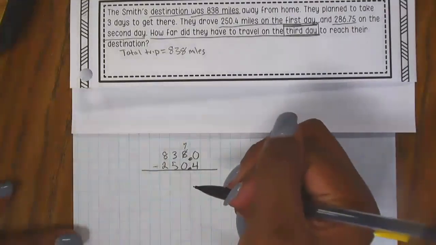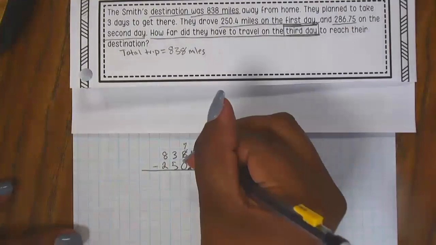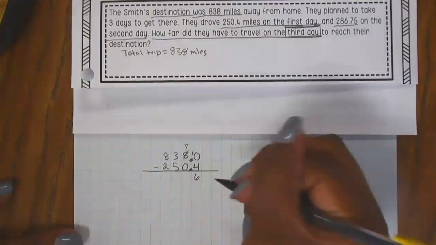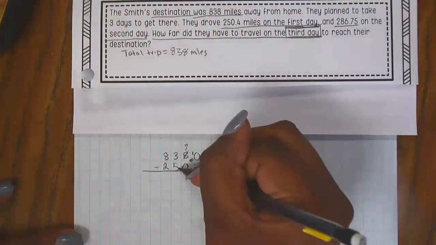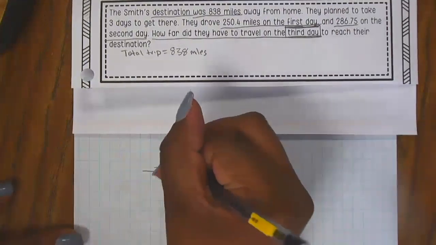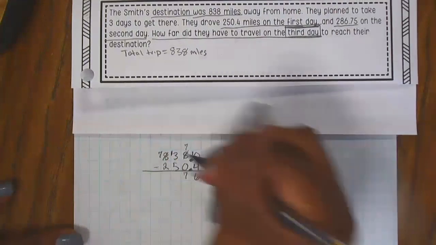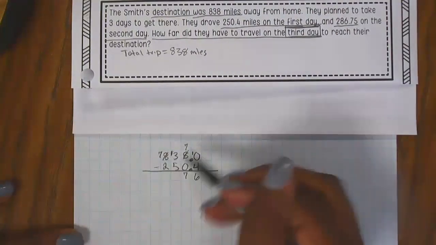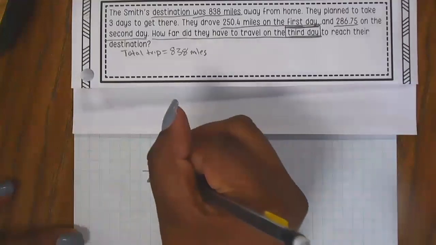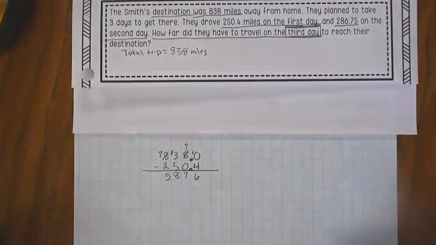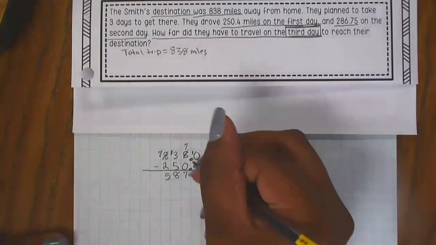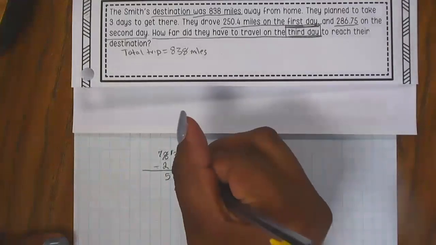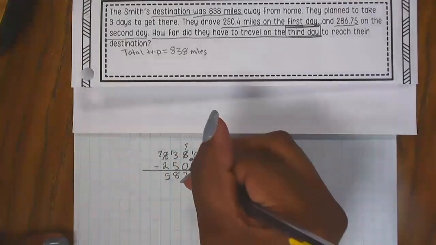My 8 now becomes a 7. My 0 now becomes a 10. 10 minus 4 is 6. 7 minus 0 is 7. 3 minus 5, I can't do that, so I have to borrow again. 13 minus 5 is 8. 7 minus 2 is 5. Last but not least, drop the decimal point straight down into your answer. My decimal point is after my ones place, so it needs to be dropped right down.